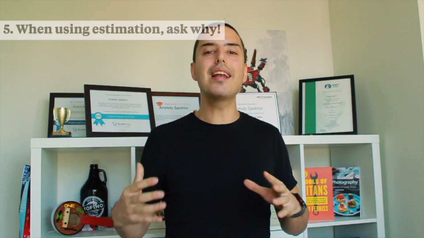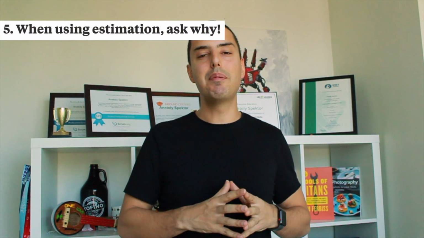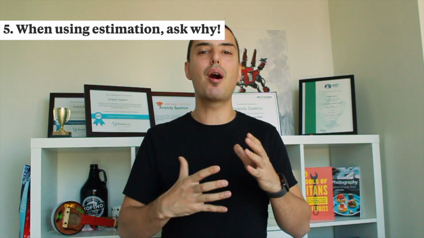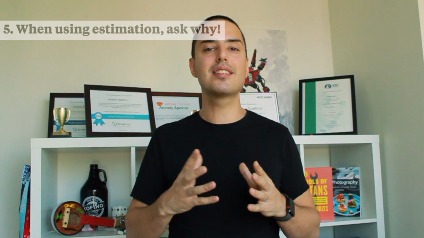Tip number five, and it will be the last tip. It's about estimation. If your team is doing estimation, make sure to ask them why they estimated a certain way. Because this will allow them to tell you how they think about implementing this. And then somebody else in the team might disagree, but you need to make sure that they all have the same idea of how this will be implemented, because anyone can pick up the story, and if they do, they need to be sure that they have a consistent way of implementing it.